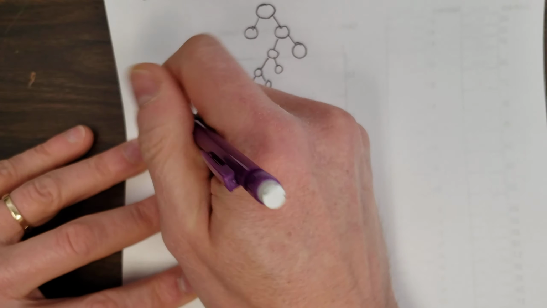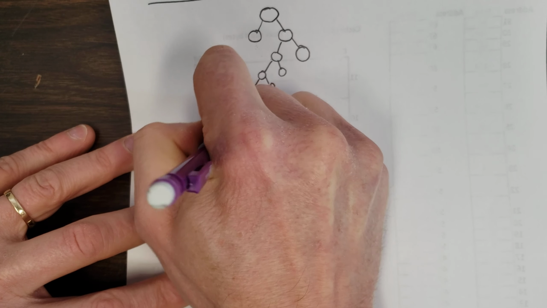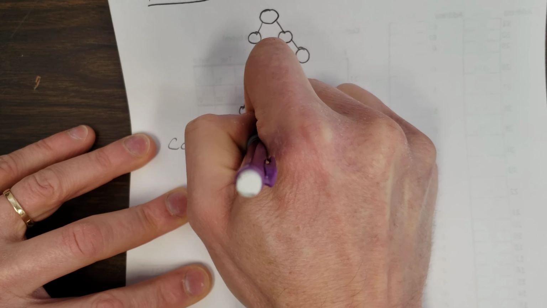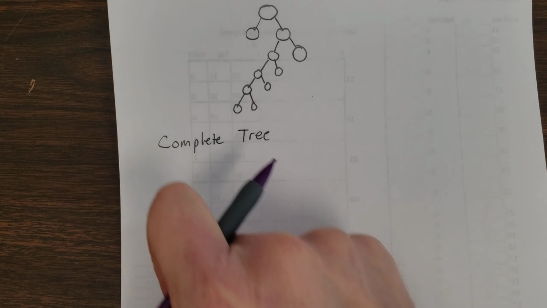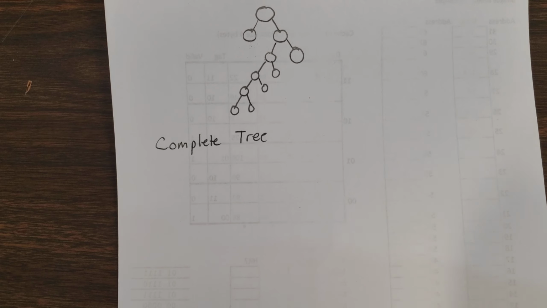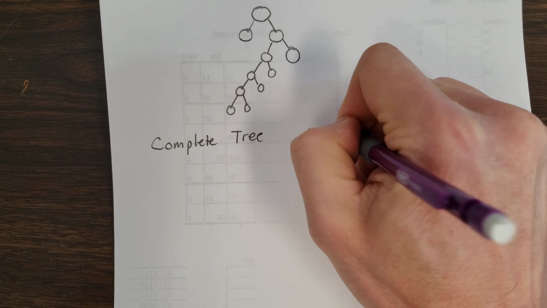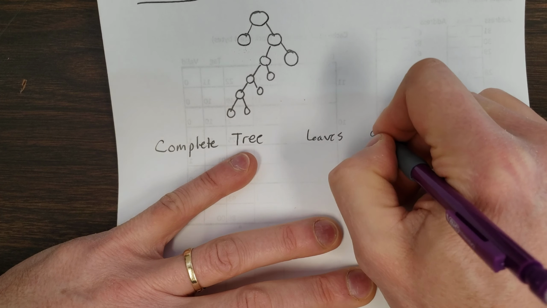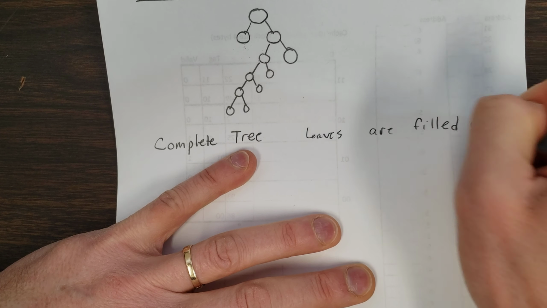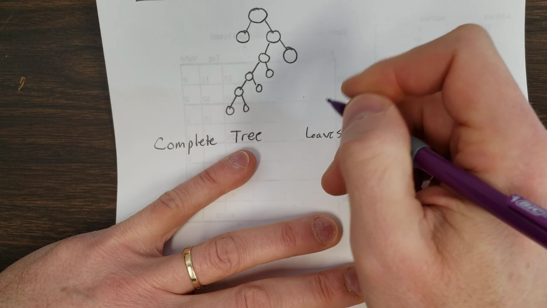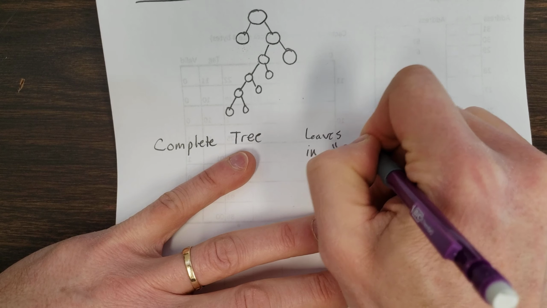Then there's the idea of a complete tree, and we'll be coming back to this when we get to heaps, so pay special attention to what a complete tree is. The leaves are filled up in raster format.